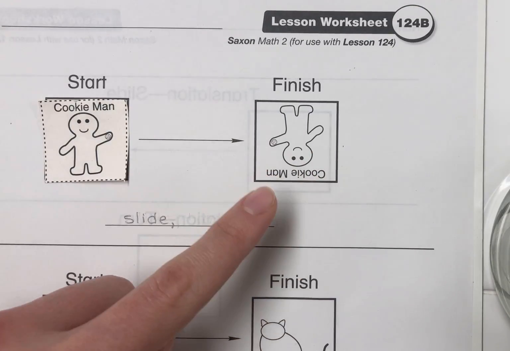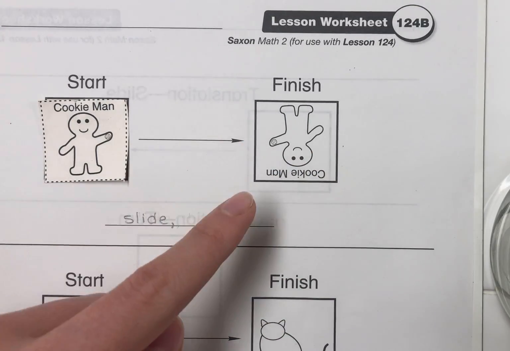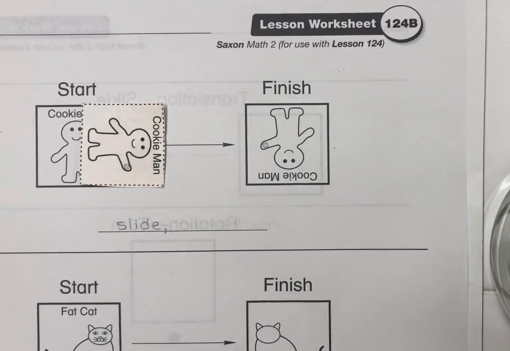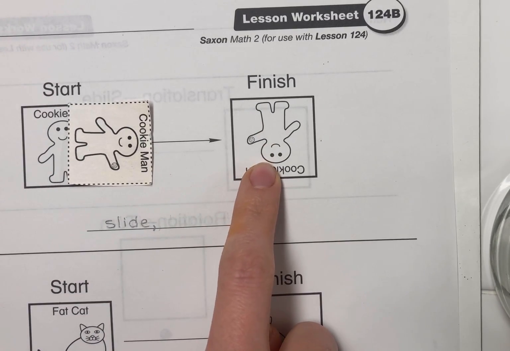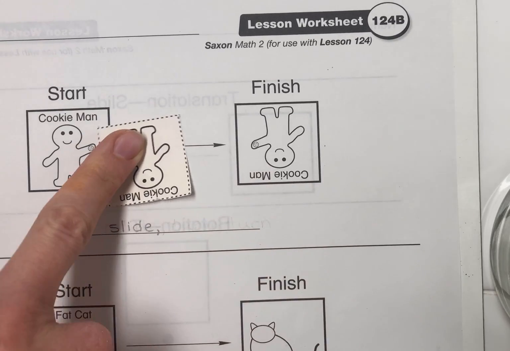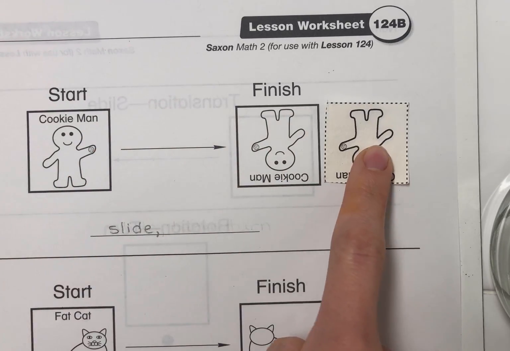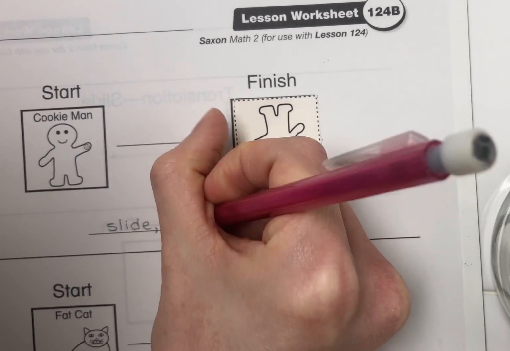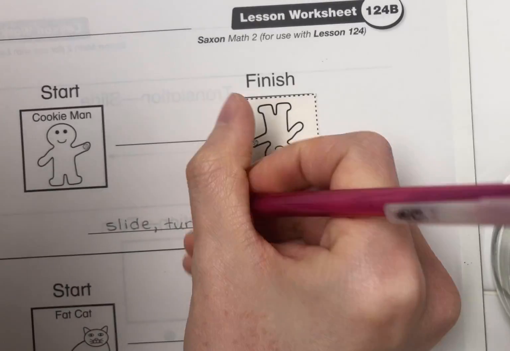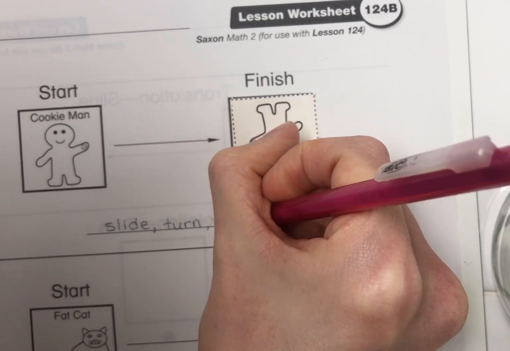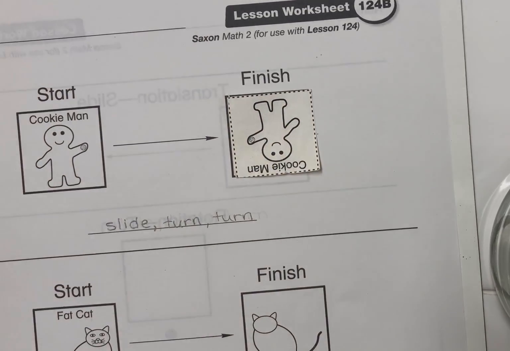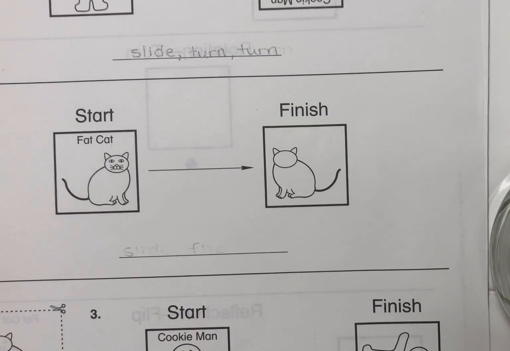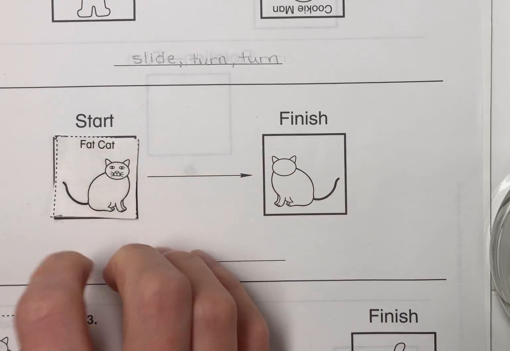And then he's not backwards, so it's not going to be a flip. So it's going to be a turn. If I turn it once, he doesn't look quite upside down yet, right? But if I turn it one more, it looks the same. So it's going to be a slide, turn, and then another turn. Slide, turn, turn.